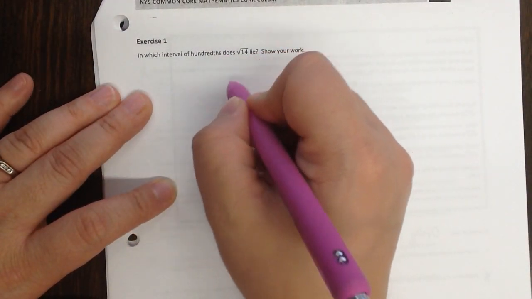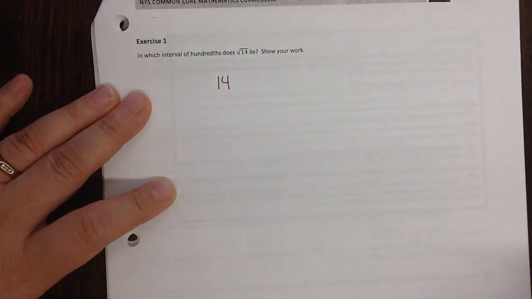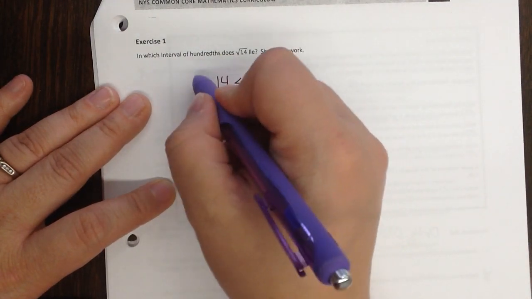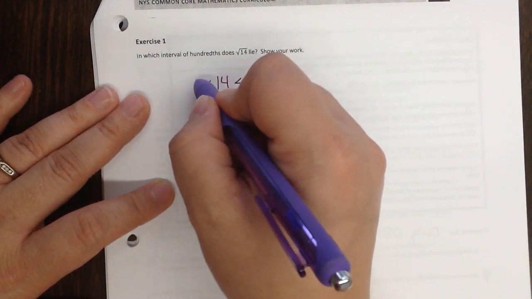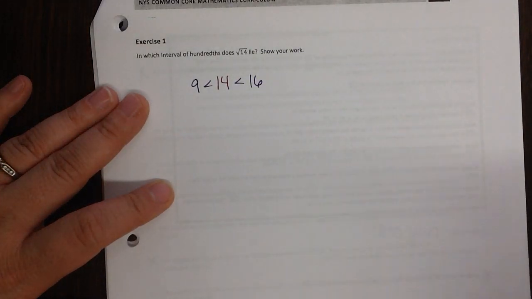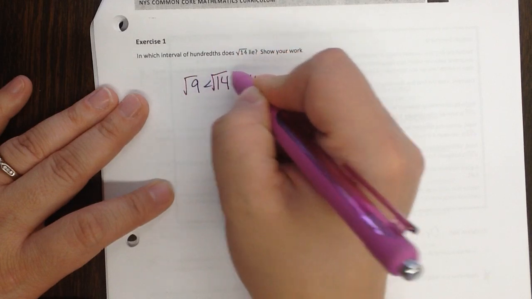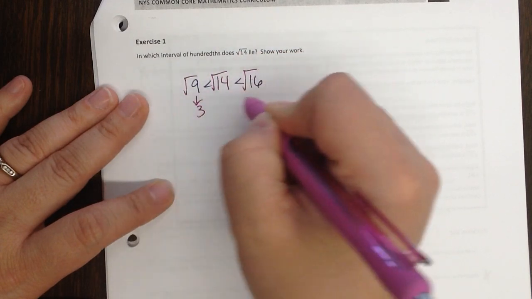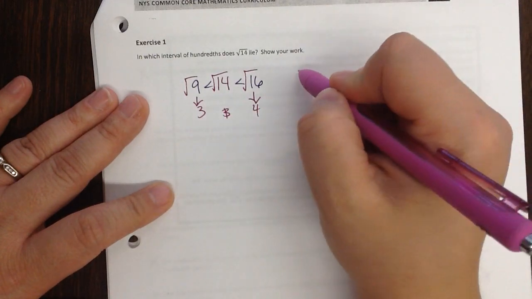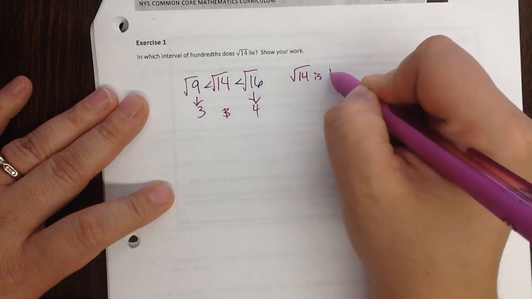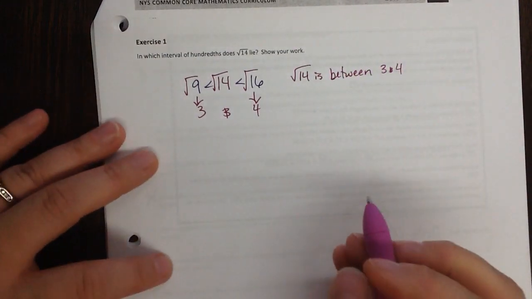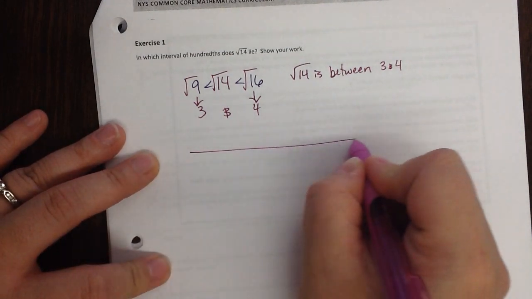So if we take the square root of 14, what two perfect squares is it in between? It would be between 9 and 16. If we take the square root of everything, we would get 3 and 4. So we know it's between 3 and 4. So the square root of 14 is between 3 and 4.